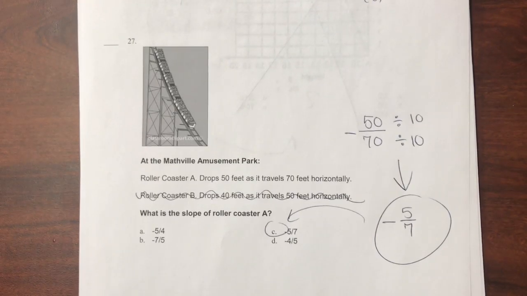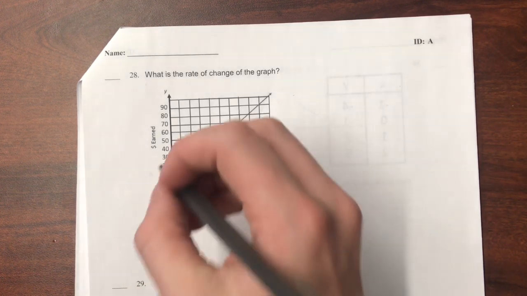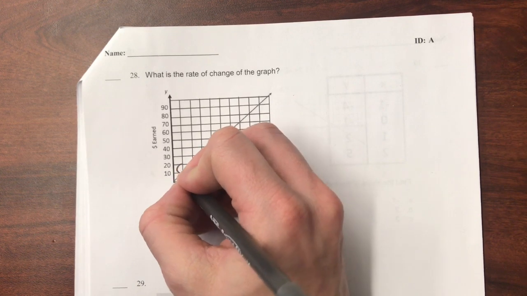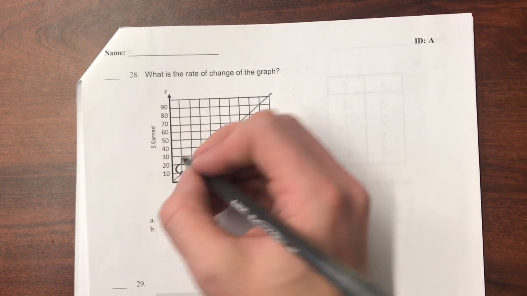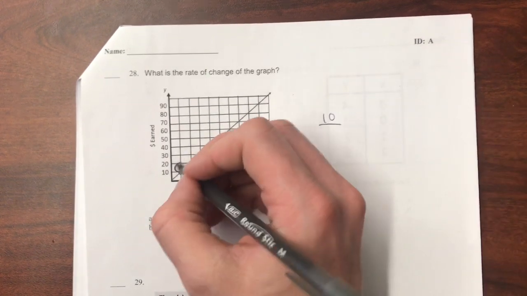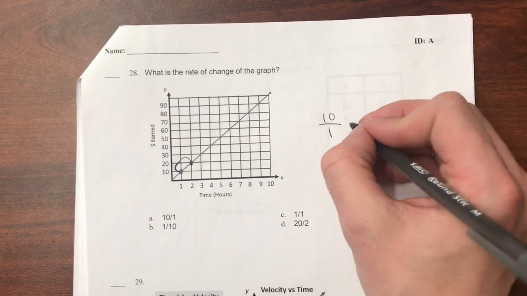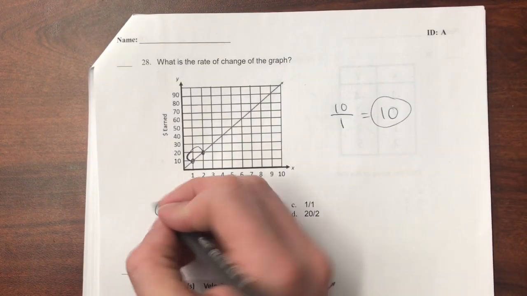Okay? Almost done. What is the rate of change of the graph? Remember, rate of change is a fancy word for slope. So here's a dot, here's a dot. Normally, I think I would rise 1, but in this case, these guys go up by 10. So my rise is 10, and I'm going to go over 1, 10 over 1, which ends up being 10. So my rate of change is 10 over 1, or 10.